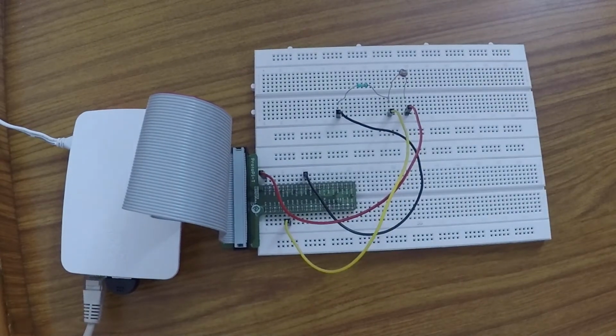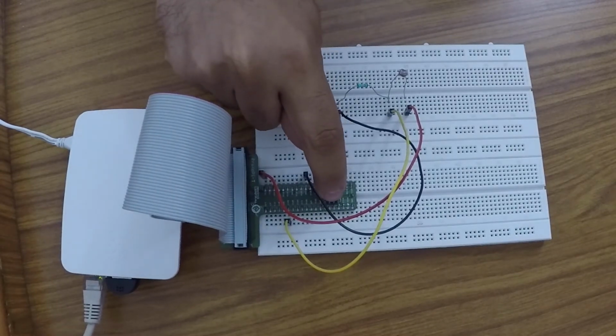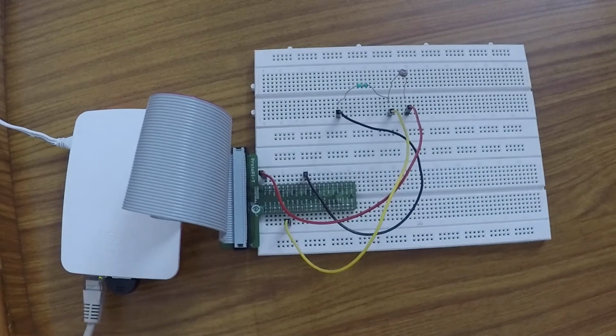And you can see I don't have any LED connected to my Raspberry Pi 3 because my BCM13 pin, which is here, is already connected to an onboard LED.